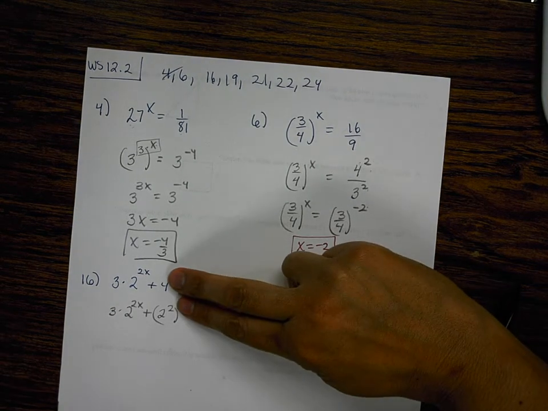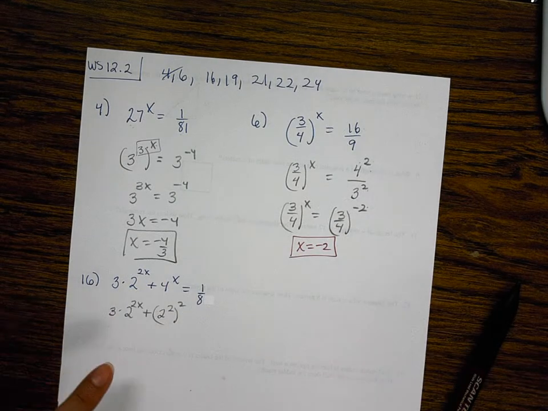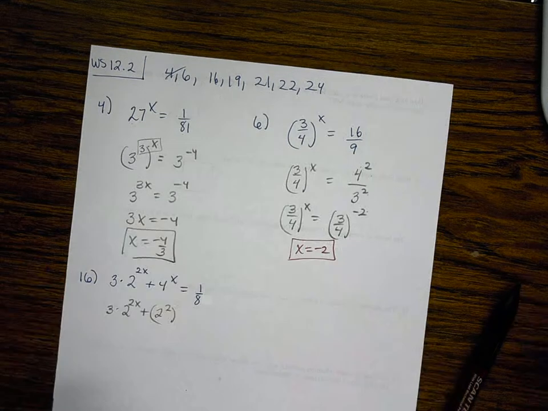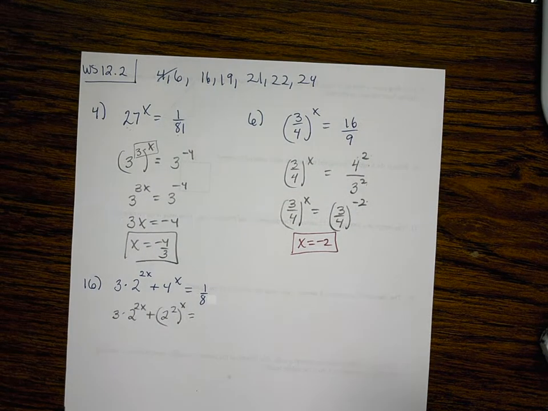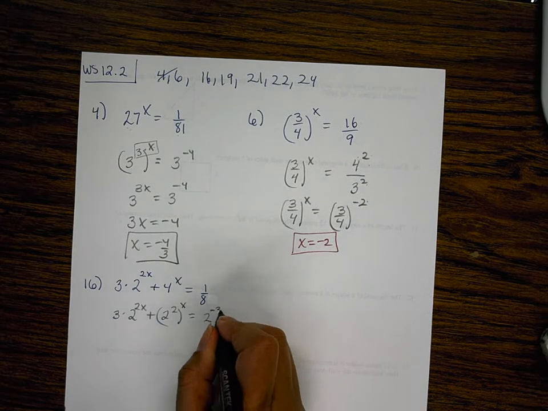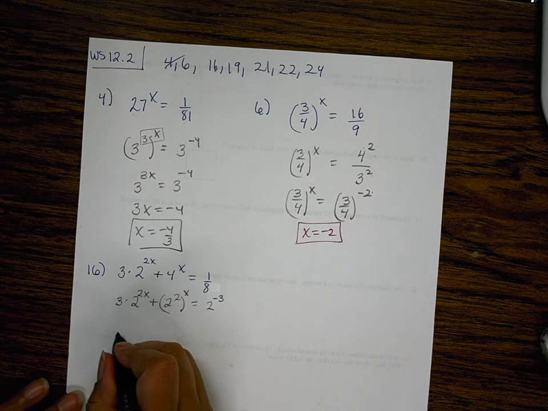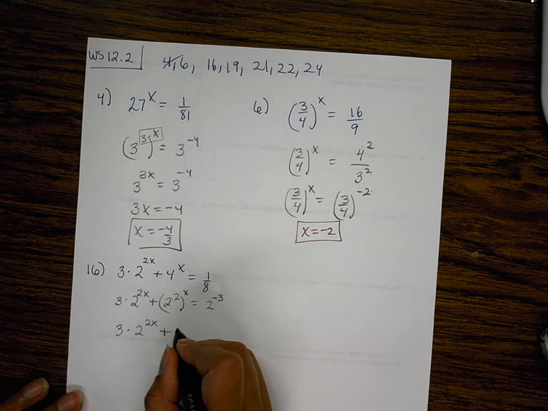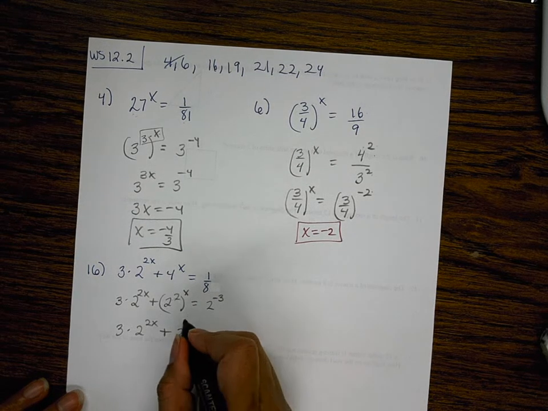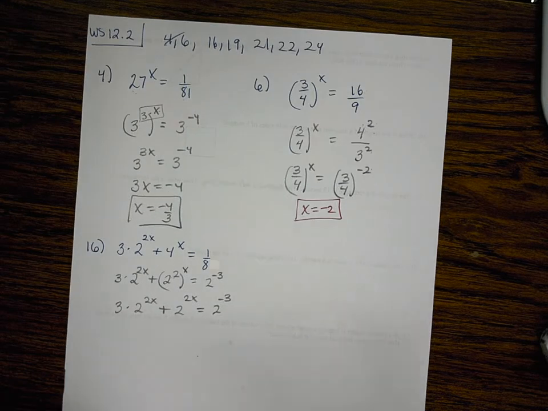Again, changing the way it looks, not its value. 2 squared is still 4. The power of x is still there. That should be an x. Equals 2 cubed is 8, so 2 to the negative third would be 1/8. All right, I can multiply the powers there. So the 3 times 2 to the 2x is going to stay, plus 2 raised to the 2 times x is 2x, equals 2 to the negative 3.